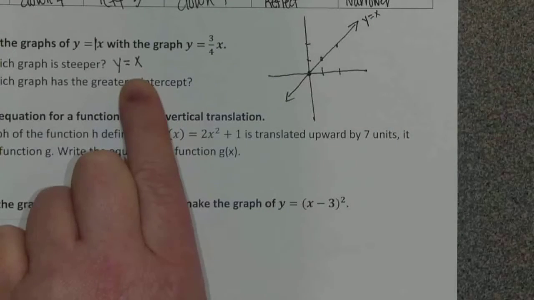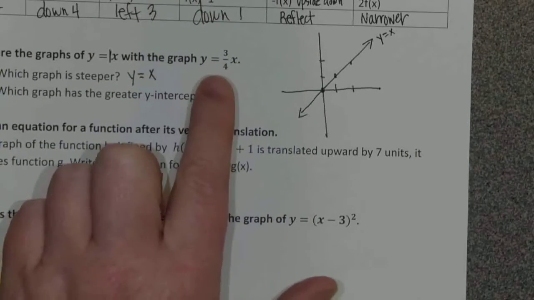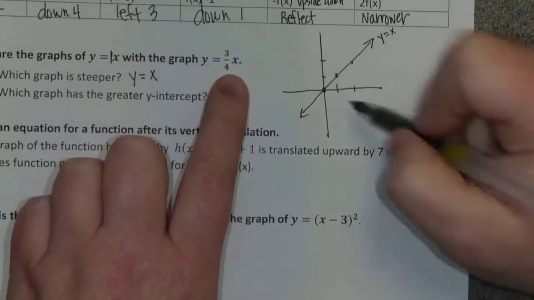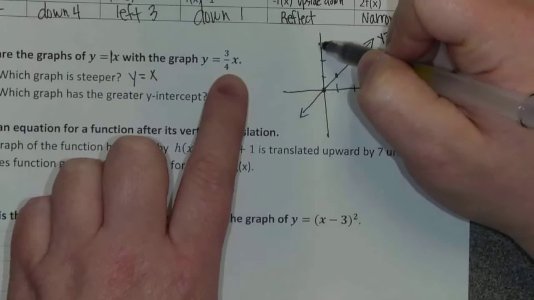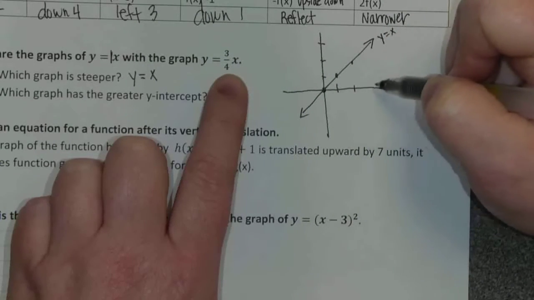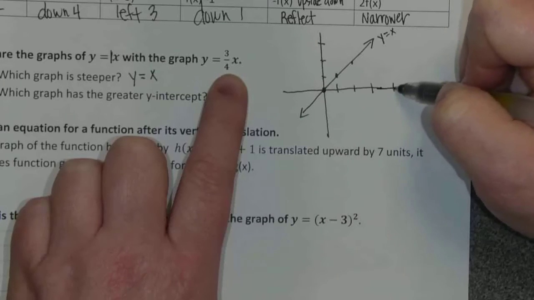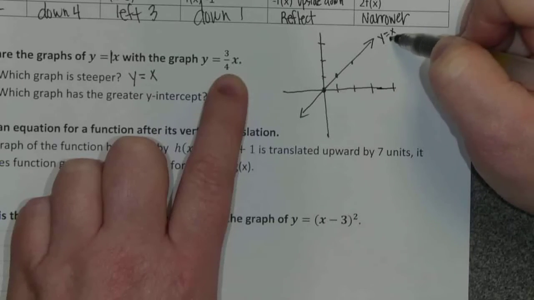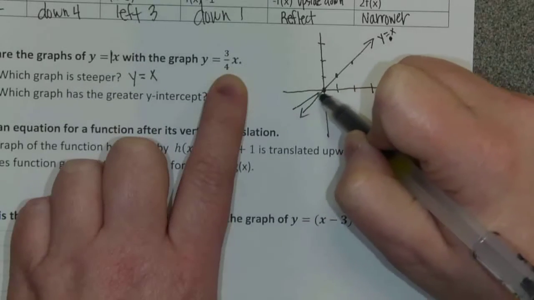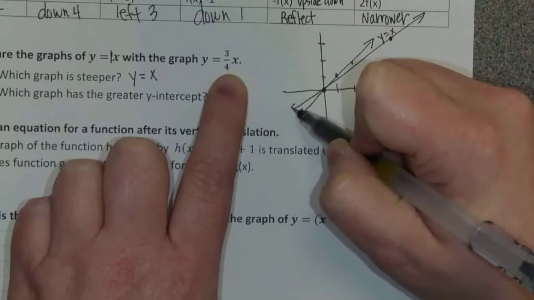So that's my y equals x graph. If I'm graphing this one, I'm starting at 0, 0, but I'm going up 3 and over 4, which is clear over here, like that.